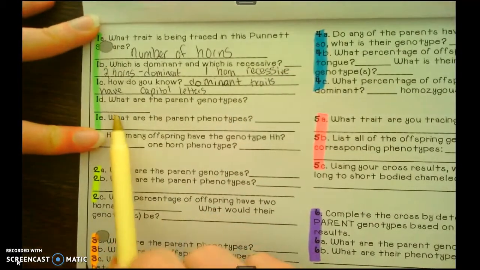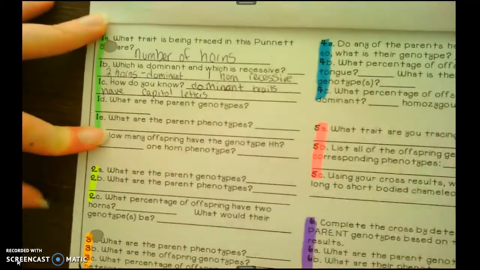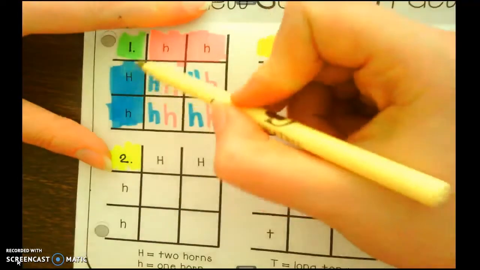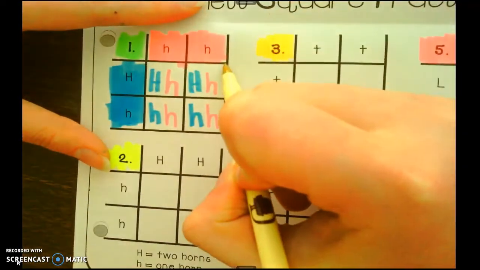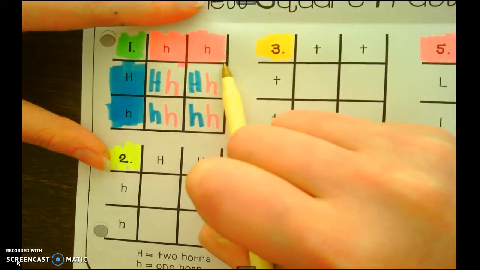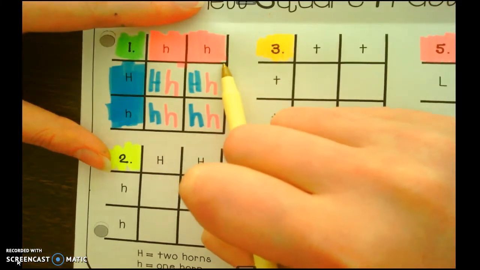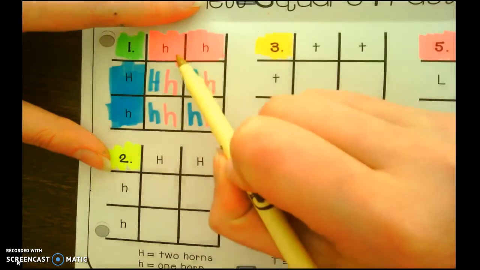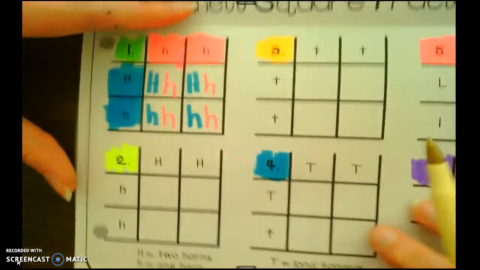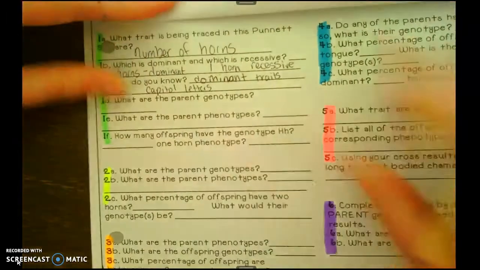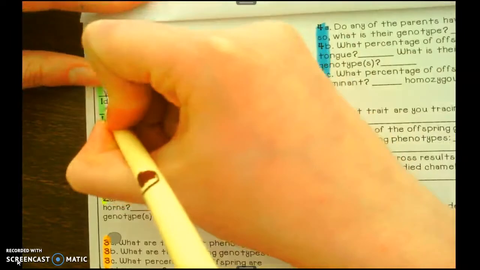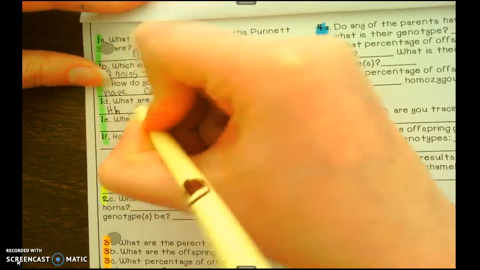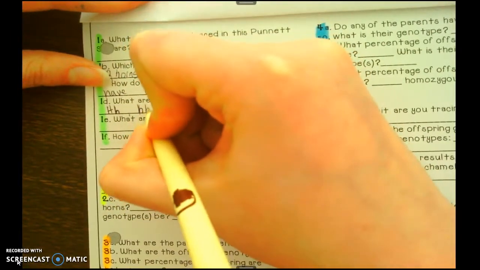Question 1D asks, what are the parent genotypes? So when we come back here, we're talking about the parents. They're on the outside of the Punnett square. And genotypes is asking, what combination of letters do we have? So one parent has a big H, little h. The other parent has little h, little h. So our genotypes, there are 2. We have big H, little h, and little h, little h.